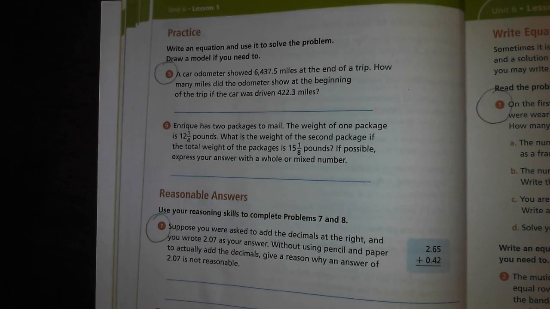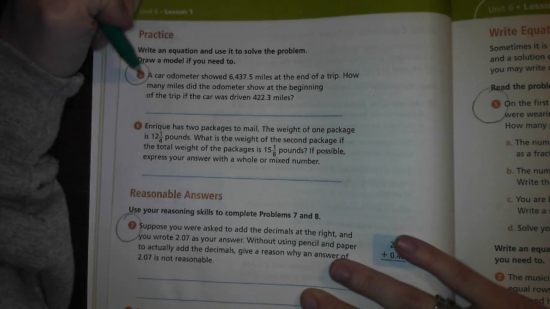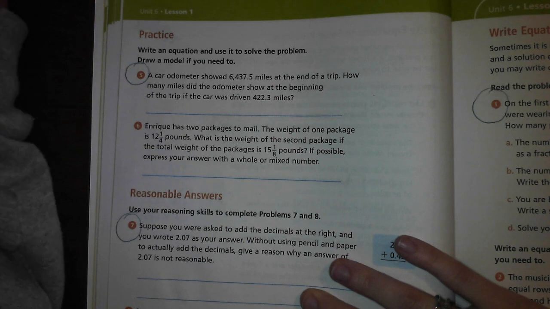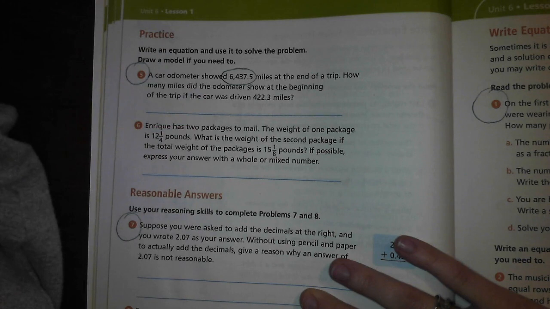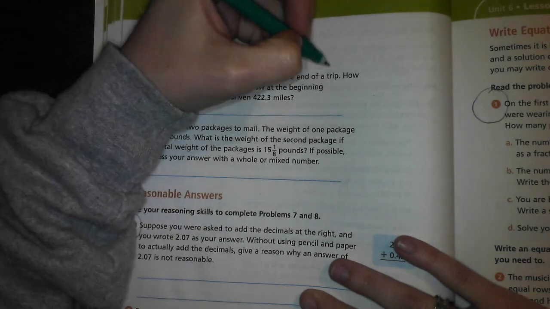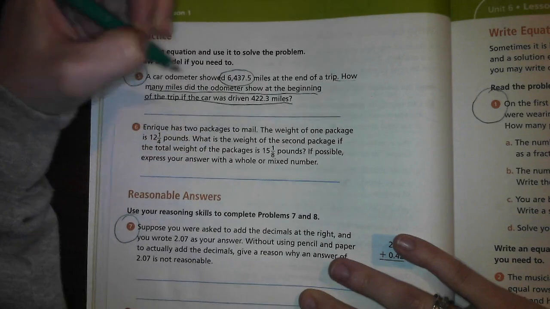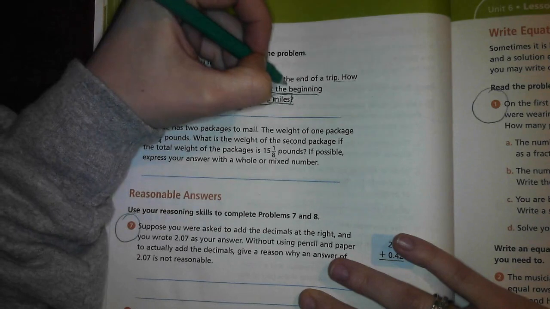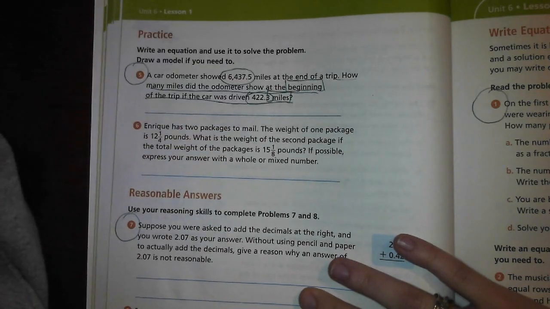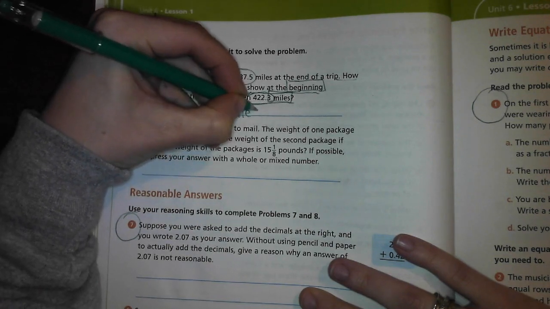It's important to break it down into the steps to make sure you don't accidentally miss a step. So here, a car odometer showed 6,437 and 5/10 miles at the end of a road trip. How many miles did the odometer show at the beginning of the road trip if the car was driven 422 and 3/10 miles? So we want to know how many miles it showed at the beginning of the road trip. I'm going to write down my label here.